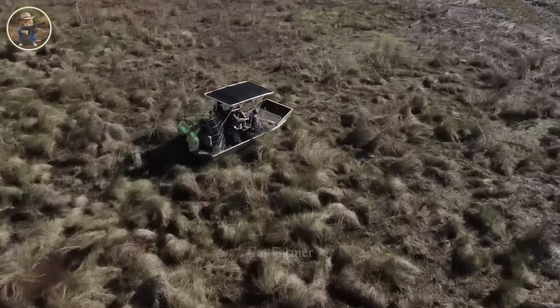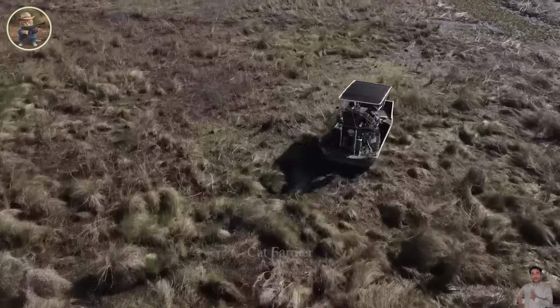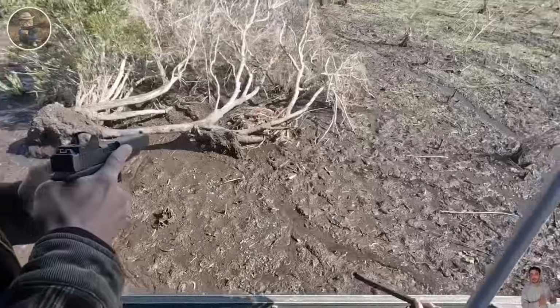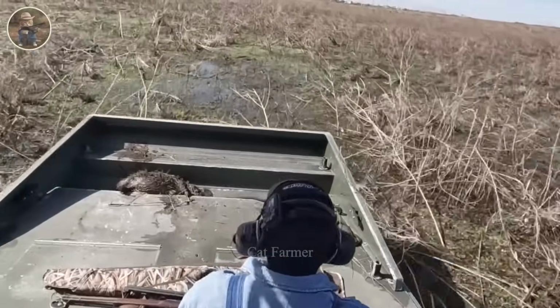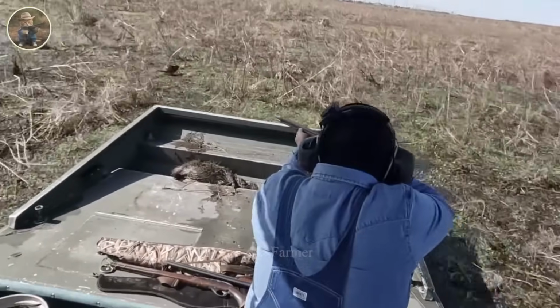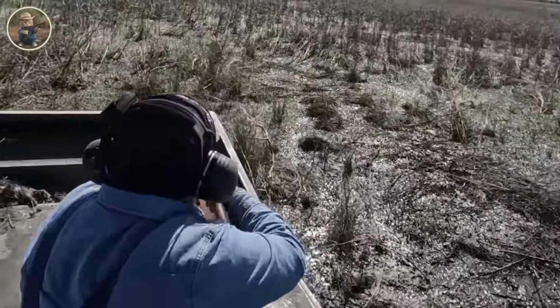This strategy includes using boats to reach hard-to-reach areas, as well as using special glasses to search for marsh rats in grassy and shaded areas. The use of hunting equipment and rat detectors is important to ensure effective population control.